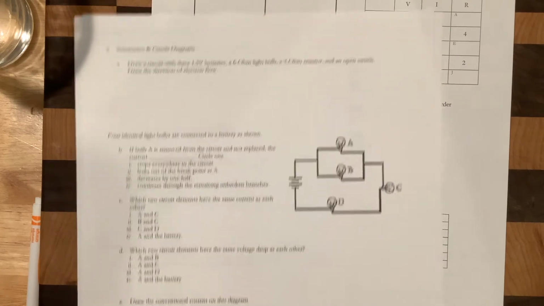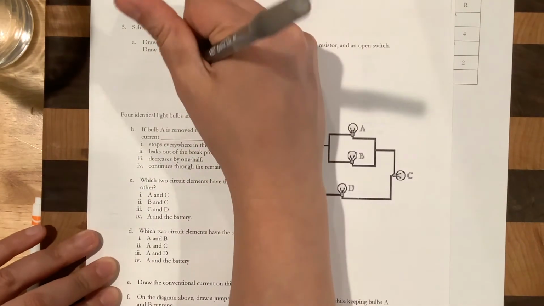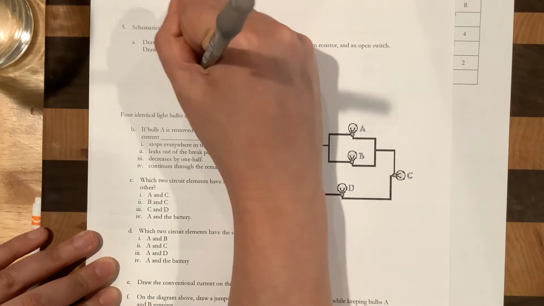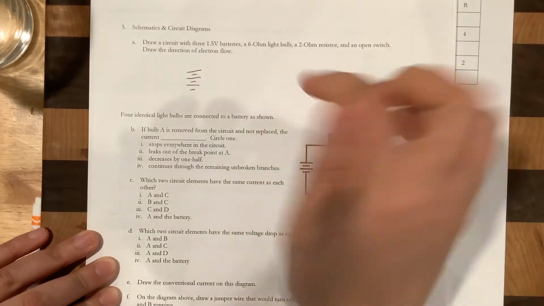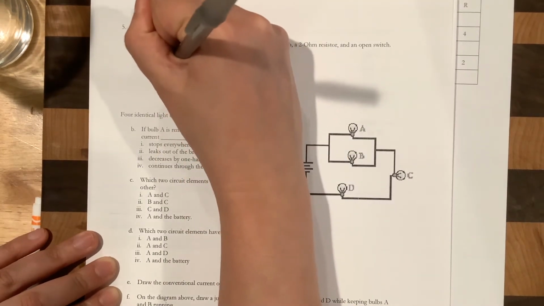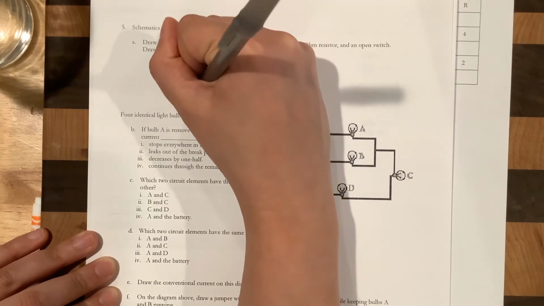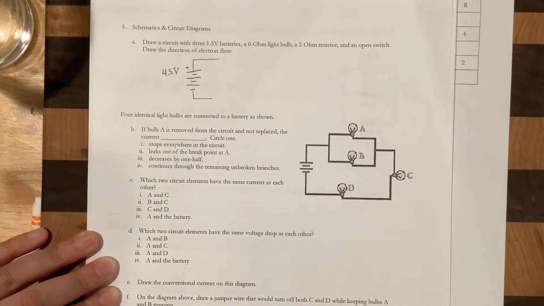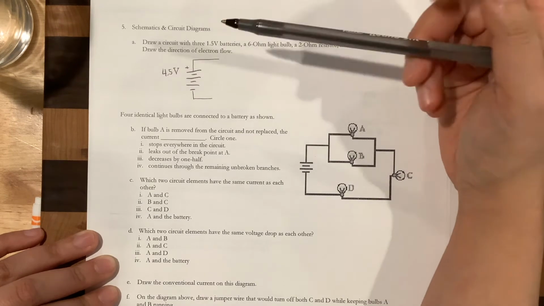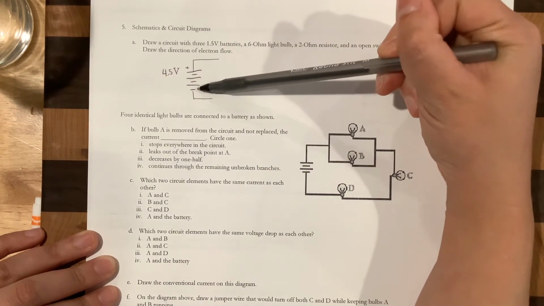There we go. Now you can see it. Okay, so let's draw a circuit with 3 1.5 volt batteries. It is convention that if you know the total voltage of your system, so that's 4.5, you write the total voltage instead of putting 1.5 three times. To double check I have the right symbol, it should have 3 longer sides and 3 shorter sides.